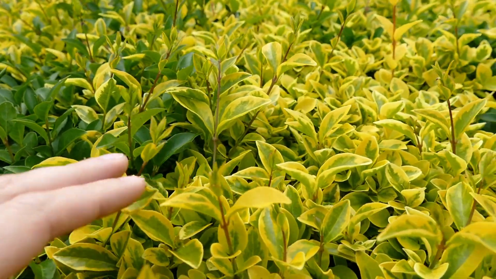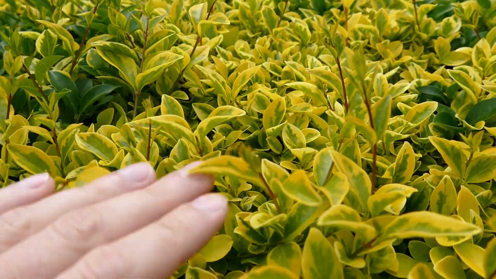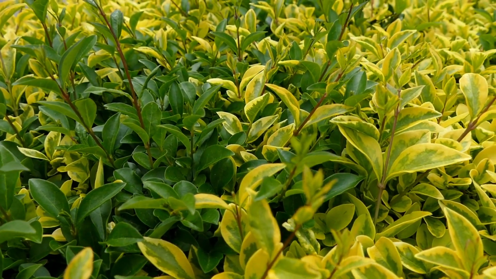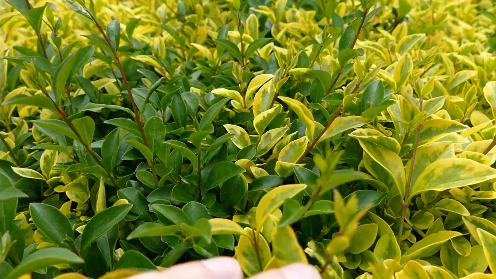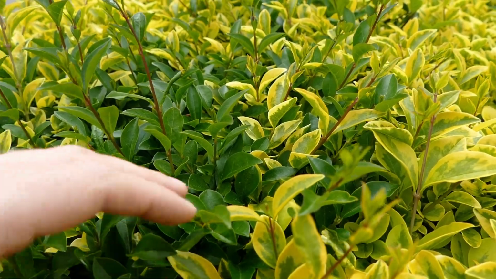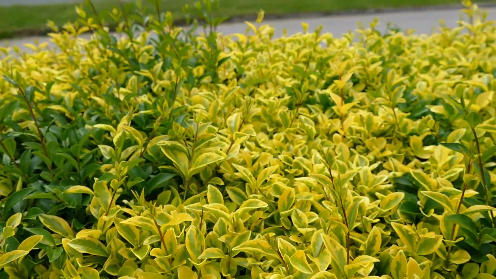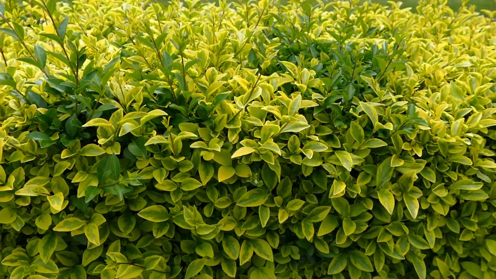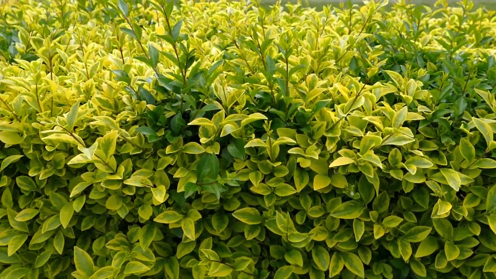So if you bought a plant and you wanted it with this nice green and yellow variegation, if it starts to revert back to green, what you'll find is these sections will grow much faster than the original variegated sections, and it will slowly become green. You can see there's quite a few bits on here which are already starting to turn green, and these will spread, and this whole hedge will eventually turn green if I do nothing about it.